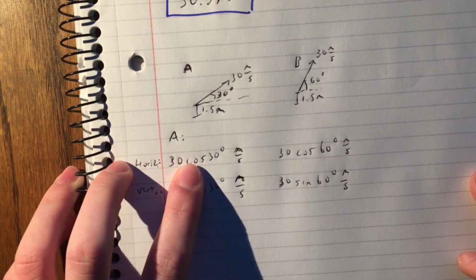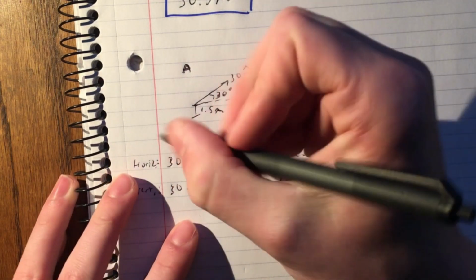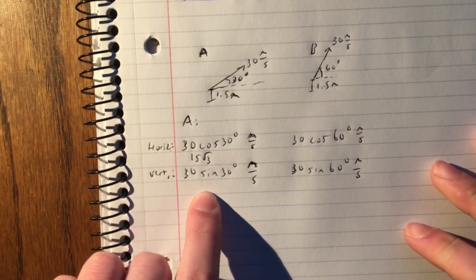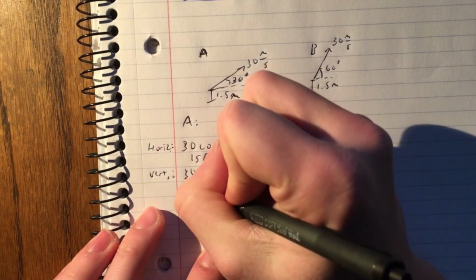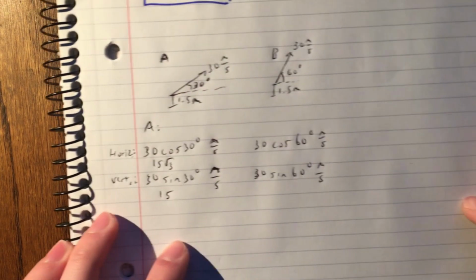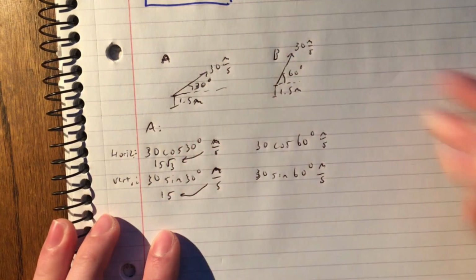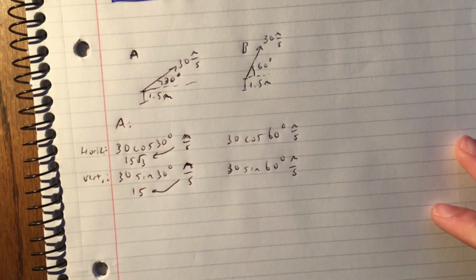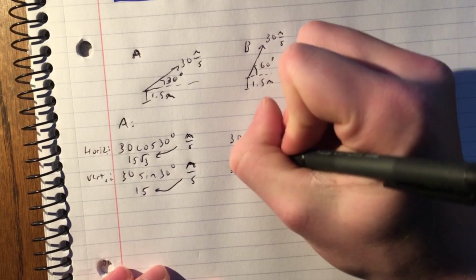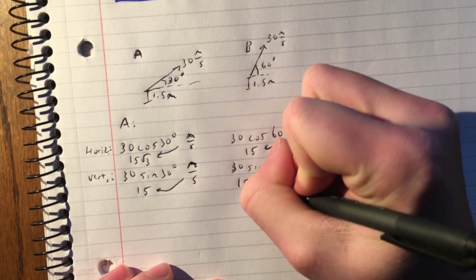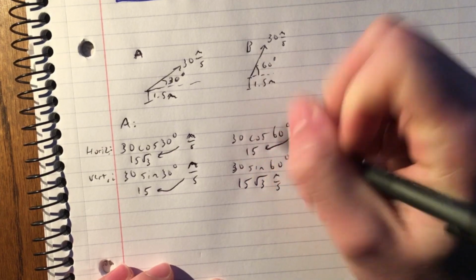So cosine of 30 degrees is square root 3 over 2. So this is going to be 15 root 3. Sine 30 degrees is 1/2. So this is going to be 15, well, meters per second, but we can just carry the units down here. And then it's just going to be flipped for arrow B. So this is going to be 15 meters a second, and then 15 root 3 meters a second. Okay, now we can plug these in to this kinematics equation here.